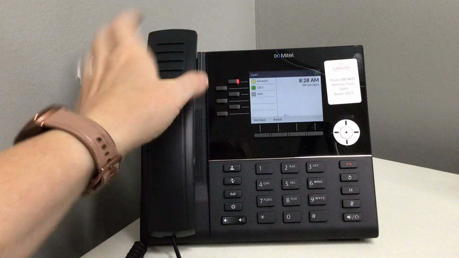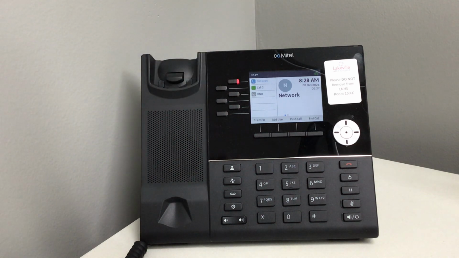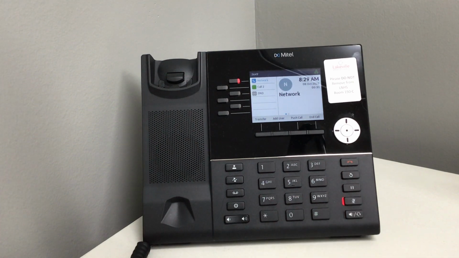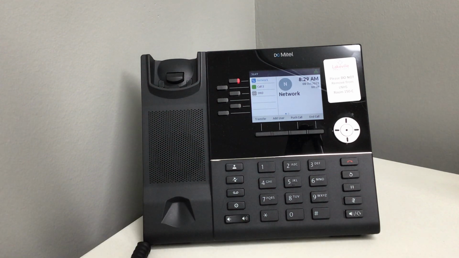To pick it back up, you can pick up the phone if you'd like, or you can put it on speaker and select the line. And now I'm back to the call. If you want to mute, now I don't hear myself on my cell phone. Unmute.